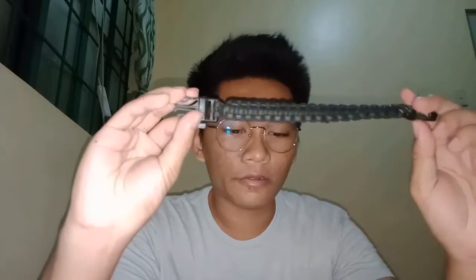Okay, so terminated means that, for example, this is the UTP and this is the end. The end of it is where the termination begins. It is terminated with the RJ45.